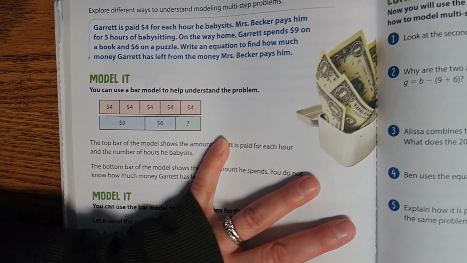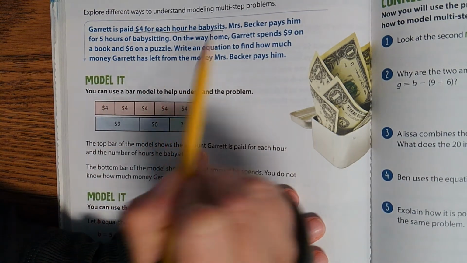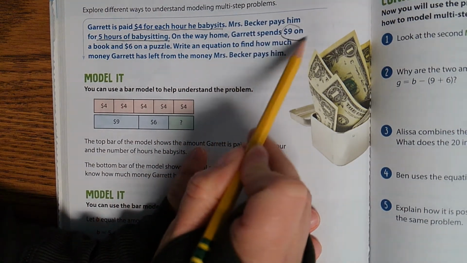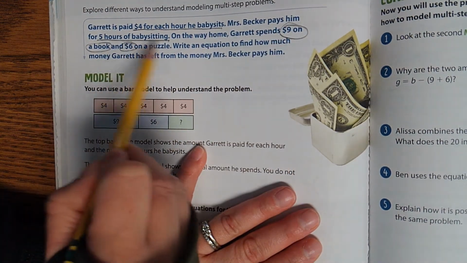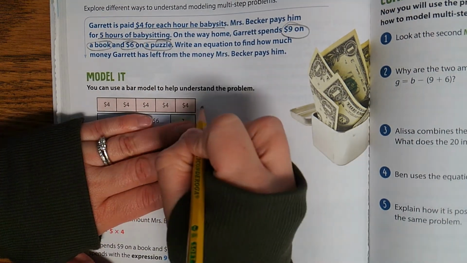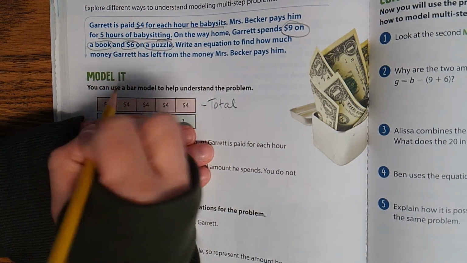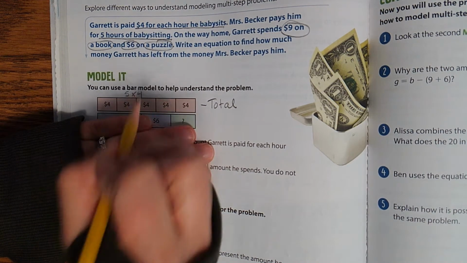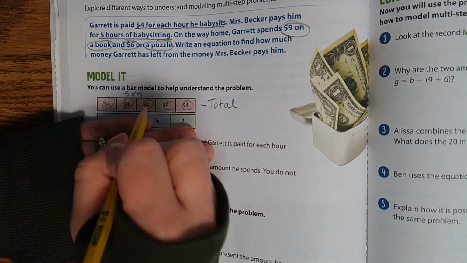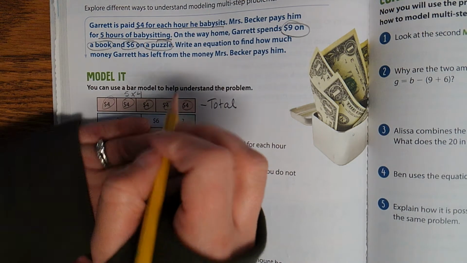Oh, he did this with a bar model. So Garrett is paid $4 an hour that he babysits, and he babysits for 5 hours. On the way home, Garrett spends 9 on the book and 6 on the puzzle. Write an equation. So you could use a bar model. So this is what he made. This is the total that I talked about. We said it was 5 times 4. Well, there's 1, 2, 3, 4, 5 hours times the $4. 4, 8, 12, 16, 20.